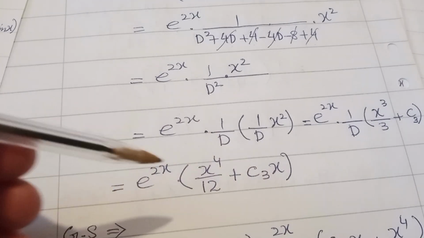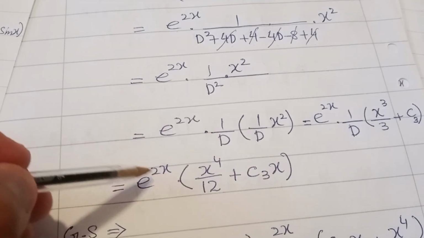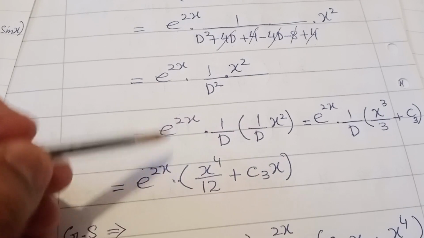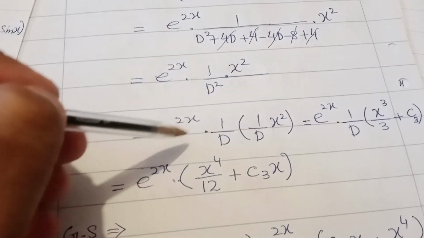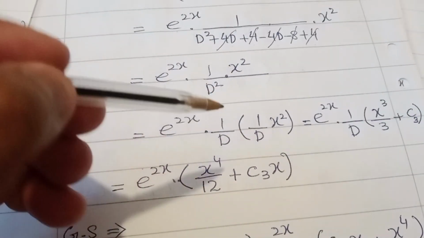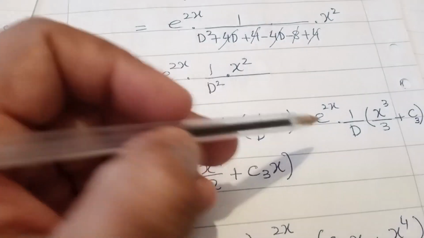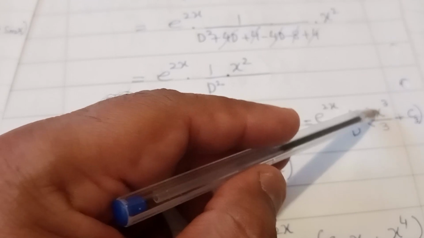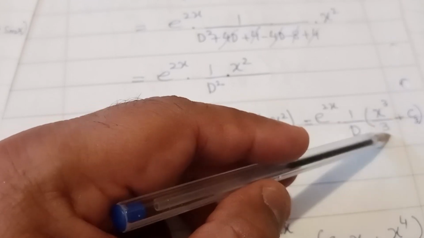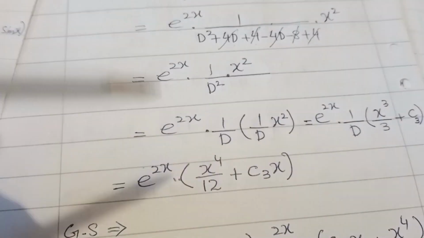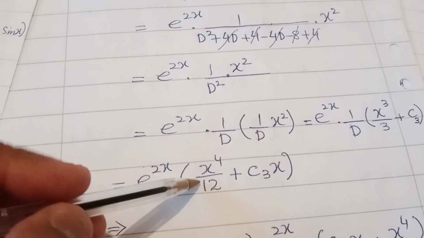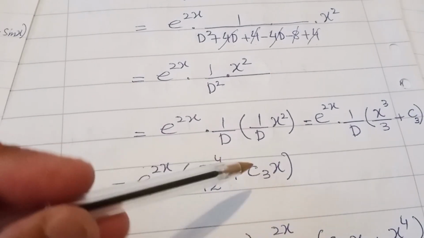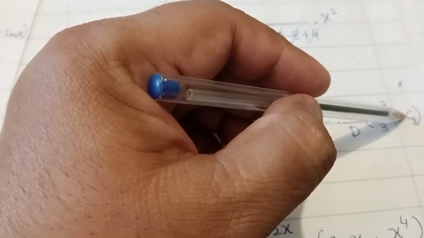Also exponential 2x, now we will integrate this entire factor which is in the bracket. The integral of x cube will be x4 divided by 4. This 4 will be multiplied by 3, so it can be directly written as x4 upon 12 plus the integral of c3, which will be c3x.